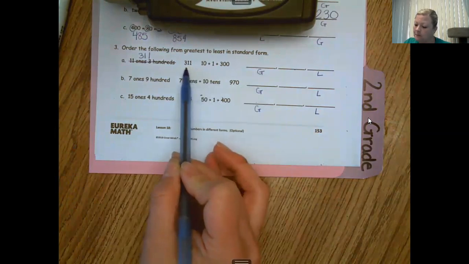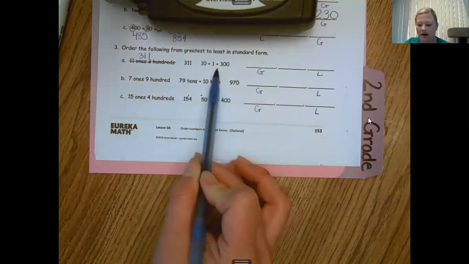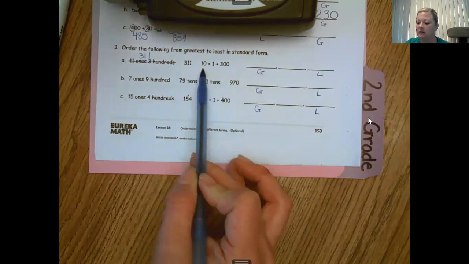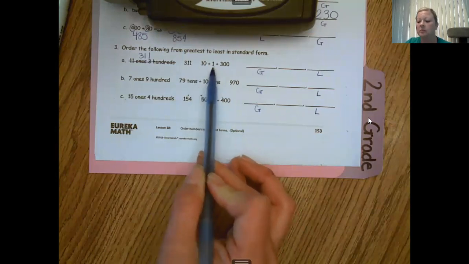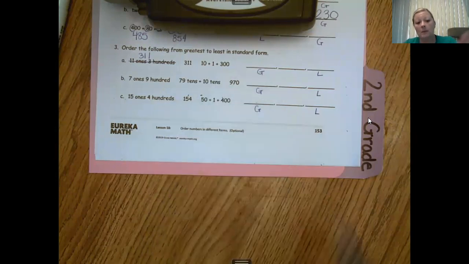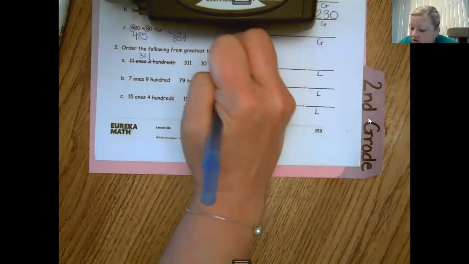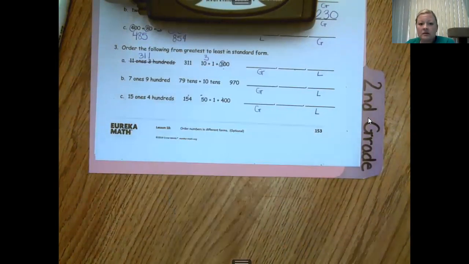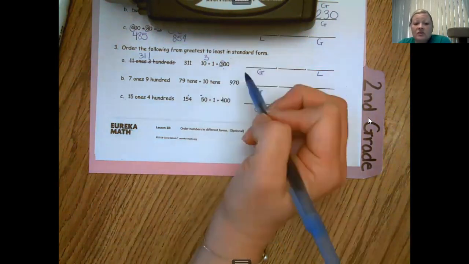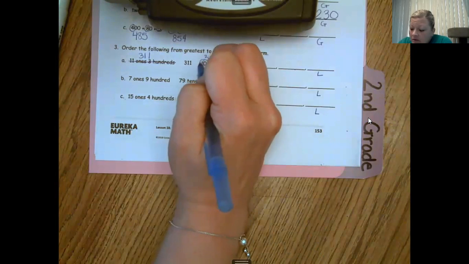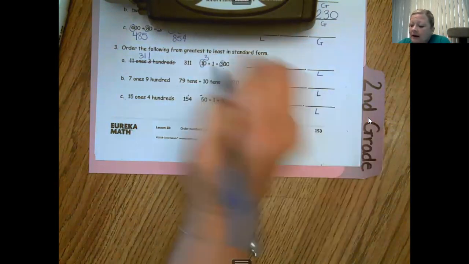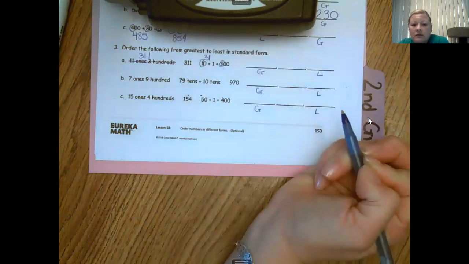And then here we have what number? 311. And here, let's see what we have in expanded form. We have 10 plus 1 plus 300. So let's mush them together, starting with the hundreds. So for the hundreds, we have 300. I'm circling my 3. See how I did that? And then I'm going to go to the tens. I'm circling the number in my 10 that is not a 0, and that is a 1. I'm going to write it next to my 3.